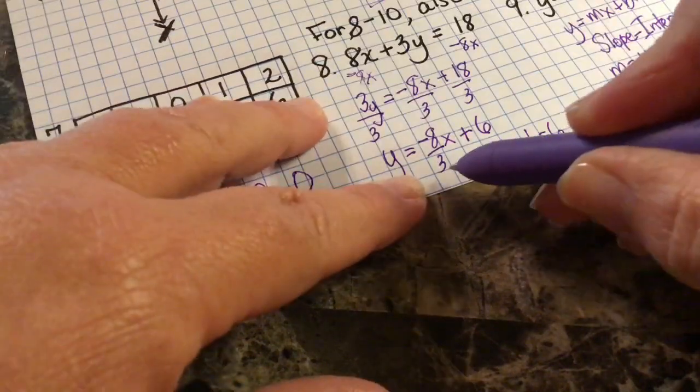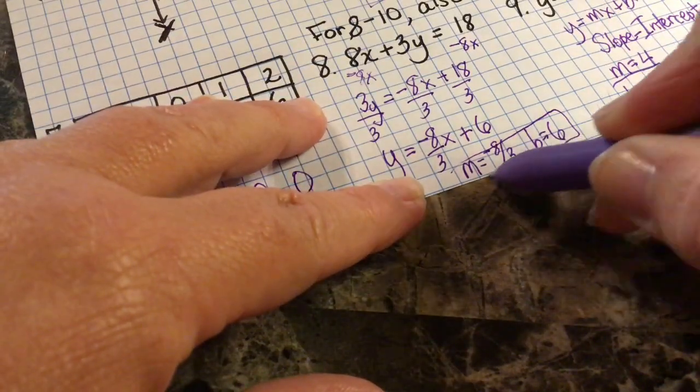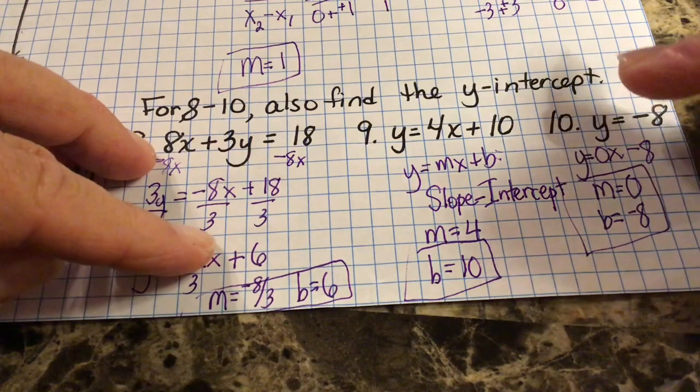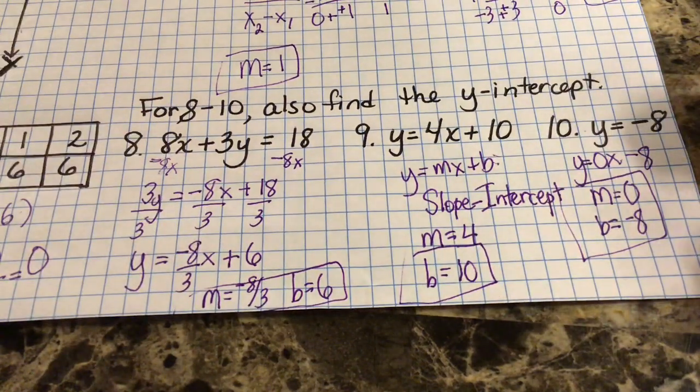So that's how you find the slope given a graph, given a table, or given an equation, and also how you find the y-intercept. I hope that helps.